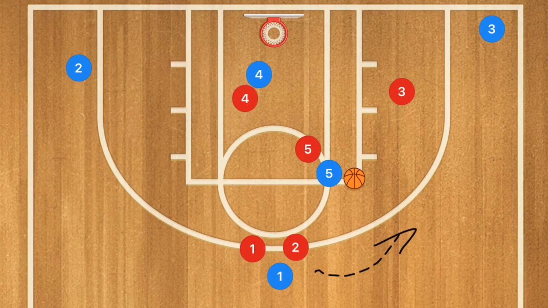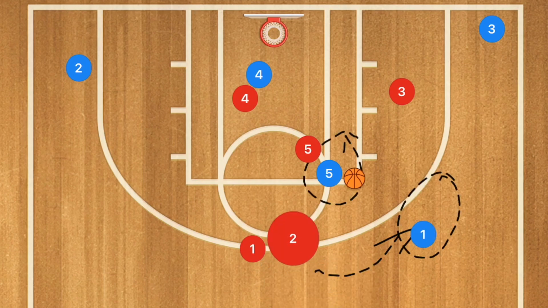When they do start protecting against it, we'll do 2 different things. Number 1 is we're going to have player 1 cut over towards that wing where player 5 gets that ball, because that usually, when that pass goes into the high post, drops player 2 to defend that high post.